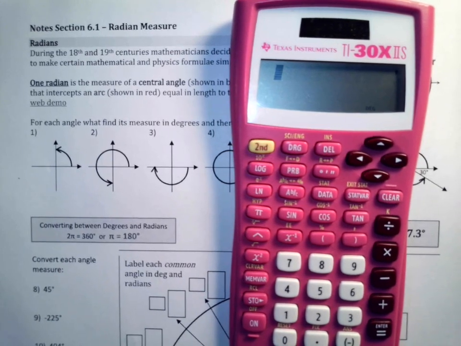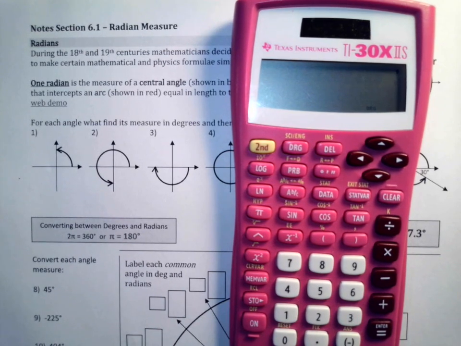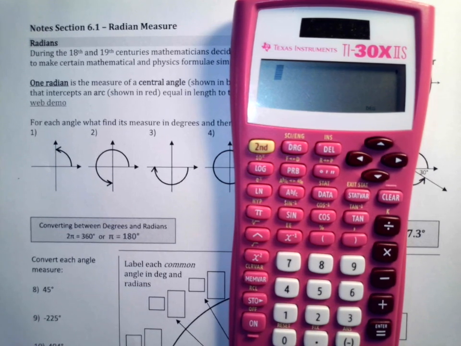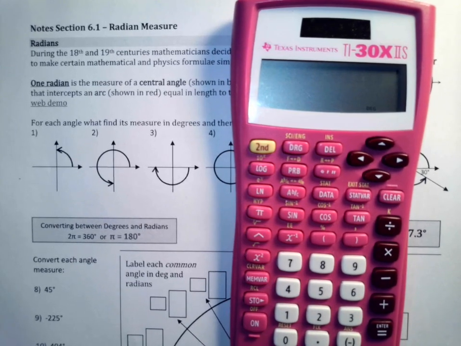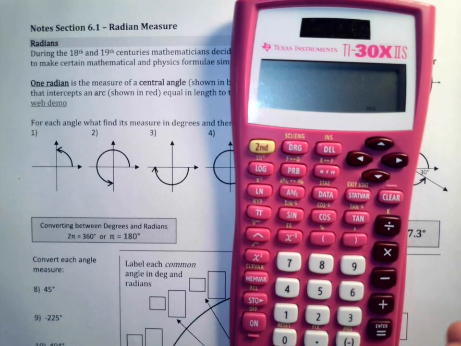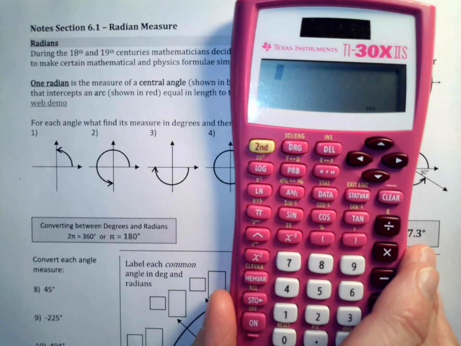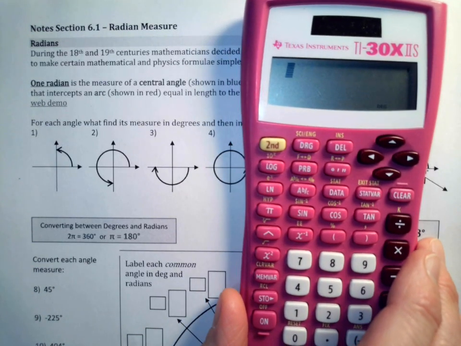Okay, so this video is the first section in chapter 6, section 6.1, which deals with radians. Now, up to this point in your math career, whenever you've measured an angle, it's always been measured in something we call degrees. And there's 360 degrees in a circle. But now we're going to talk about a different type of measure that you can use for angle measures.